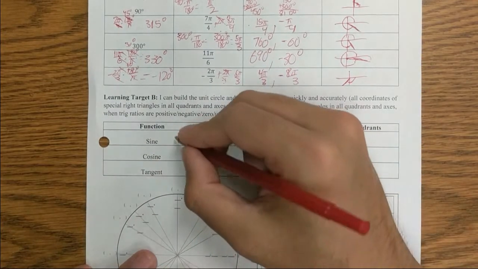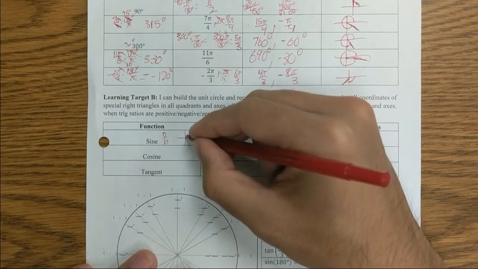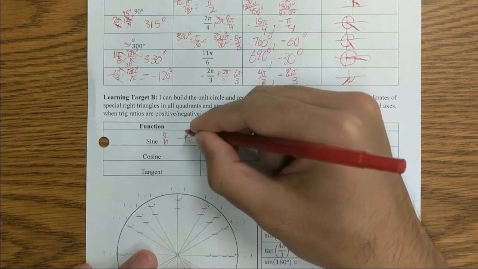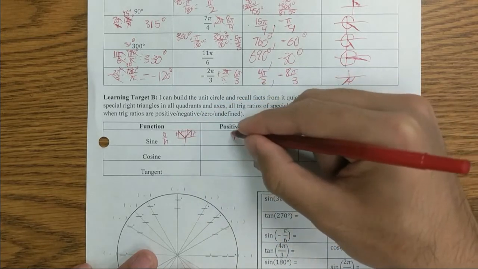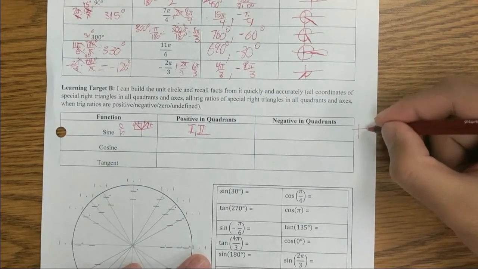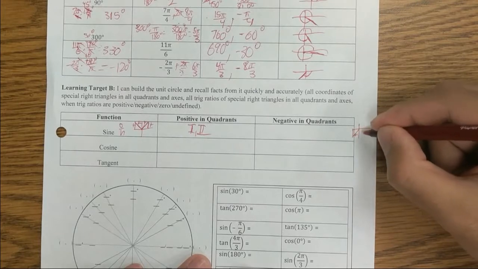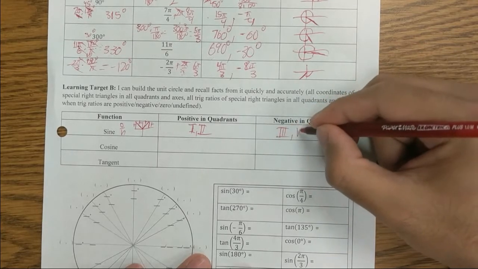Okay, so sine is opposite over hypotenuse. In quadrants 1 and 2, the opposite side and the hypotenuse are both positive. But then in quadrants 3 and 4, the opposite side is negative, which makes the sine value negative as well.